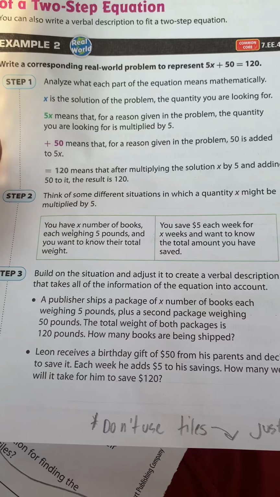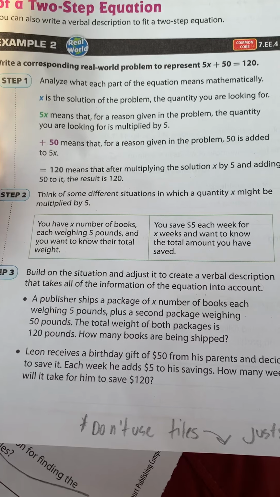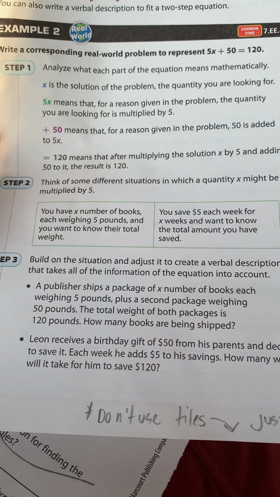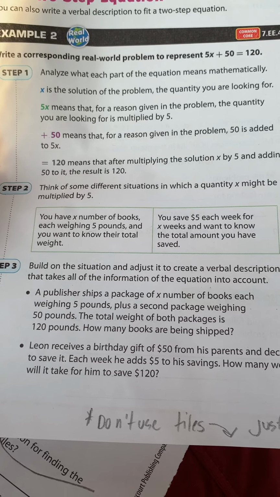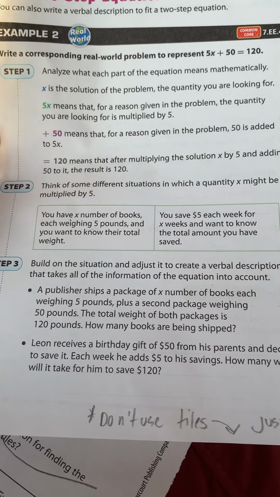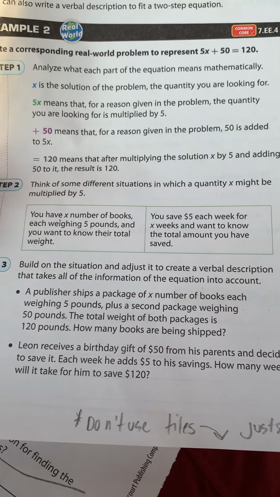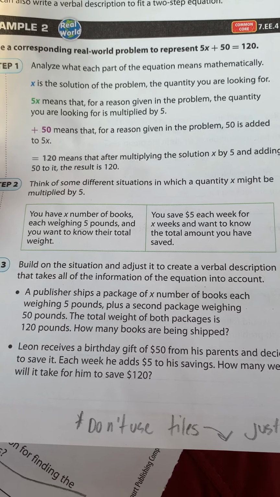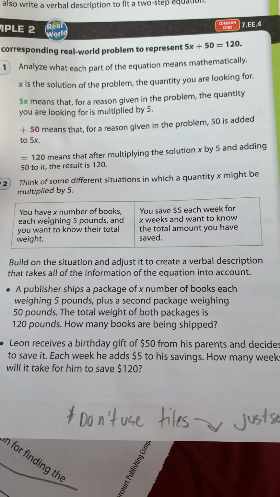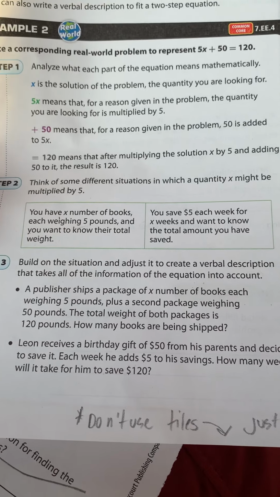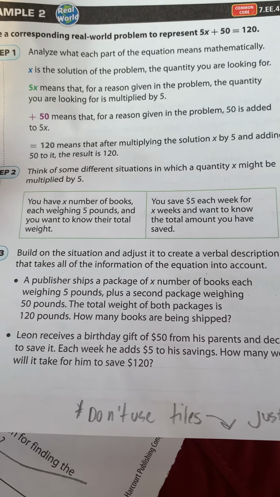That's what you're going to start with on the next page. It says write a corresponding real world problem to represent 5x plus 50 equals 120. So x is the solution of the problem. Remember, you'd be solving for x. That's what you're looking for. 5x means you're multiplying 5 times x, the quantity you're looking for, times 5. And 50 means that for a reason given in the problem, 50 is added to the 5x. 120 means that is the end result when you multiply 5 times the missing number plus 50.